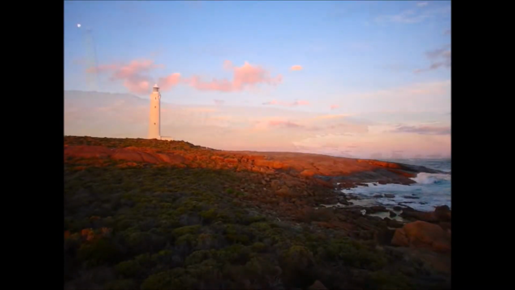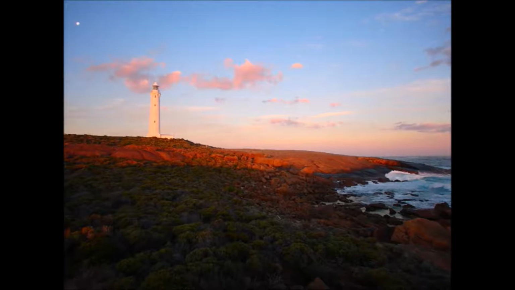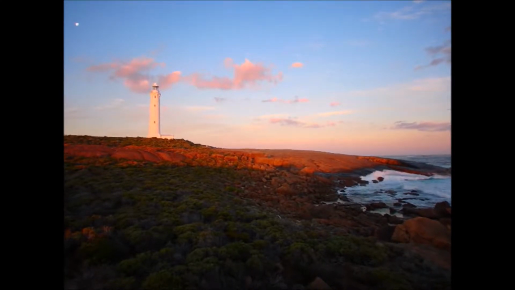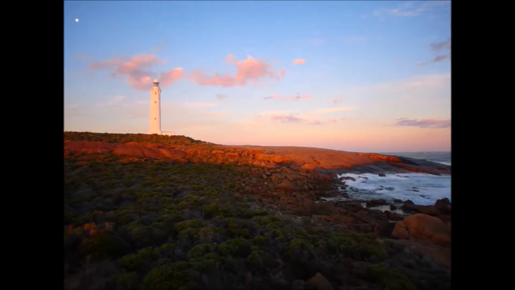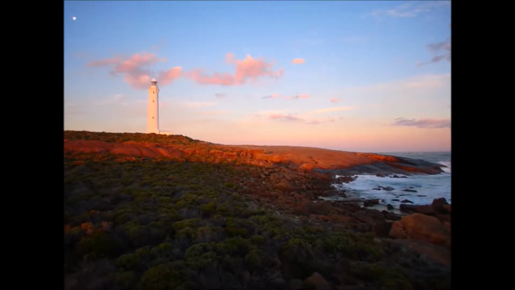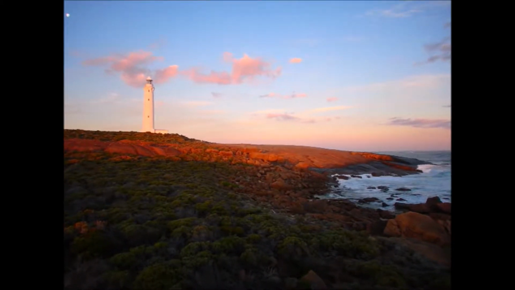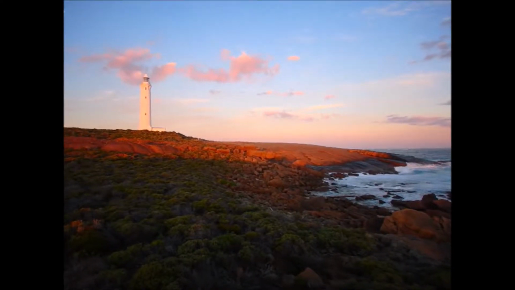In some places you'll see where rocks have been squeezed together into irregular pods, and this is really worth looking out for. In Ringbolt Bay there's some wonderful examples of that.